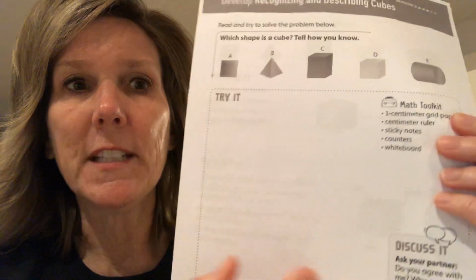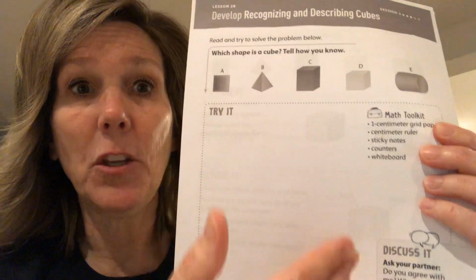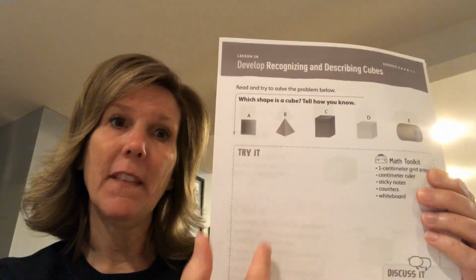So on here you're going to write which one of these is a cube, and then in words down here, so you're going to put A as a cube because that's not the right answer. So tell me which one, and then the why down here, okay?